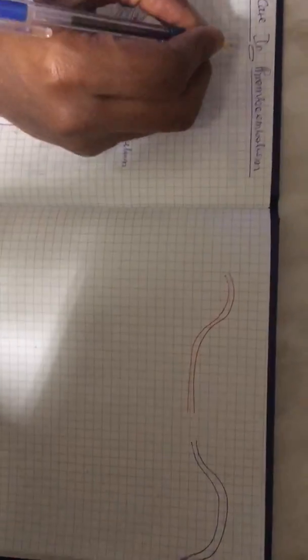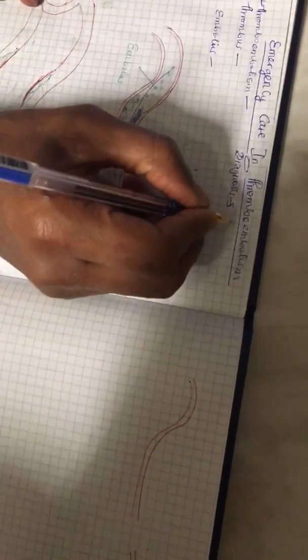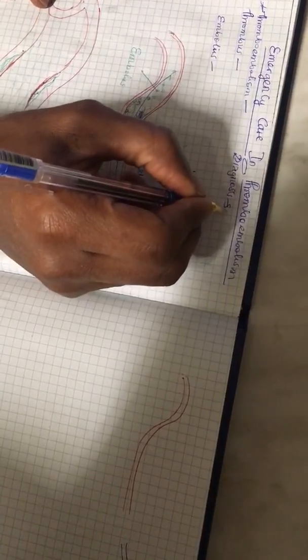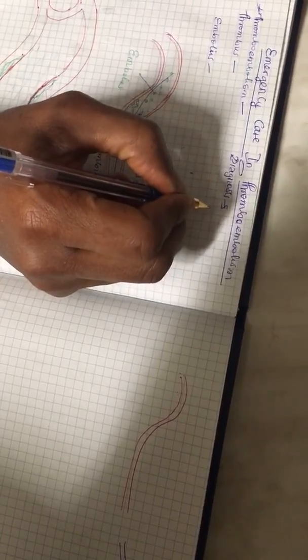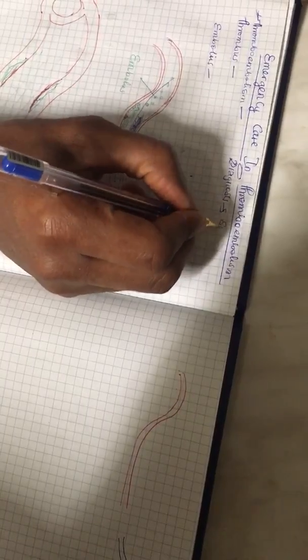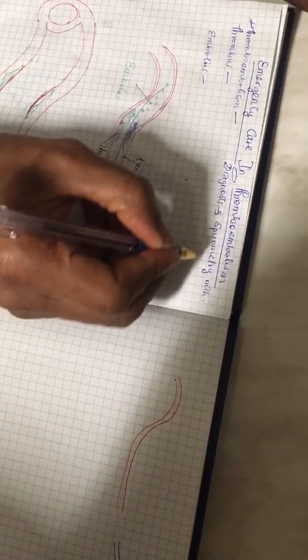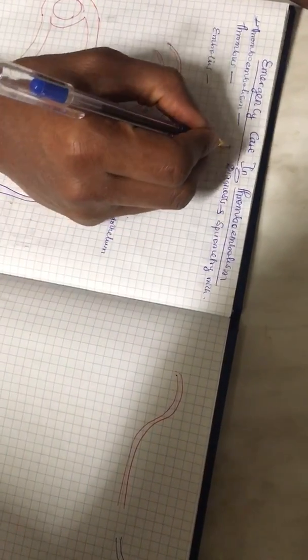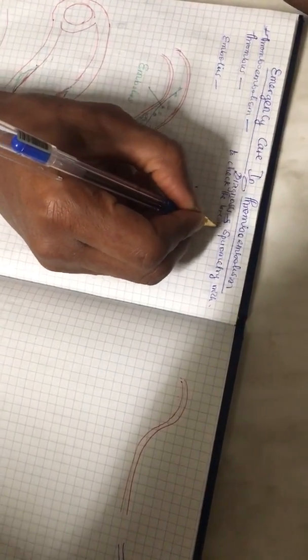Diagnosis. How do we know somebody has pulmonary embolism? We can use instrumental diagnosis. We can assess the breathing rate using the spirometry method. So we use this spirometry method to check the breathing rate.